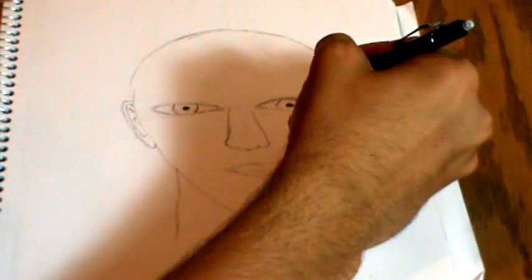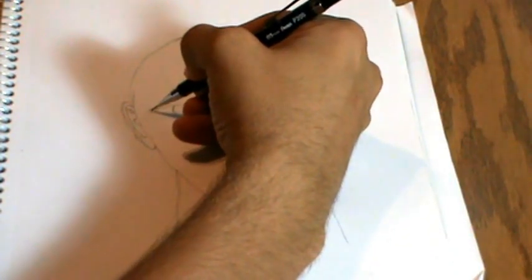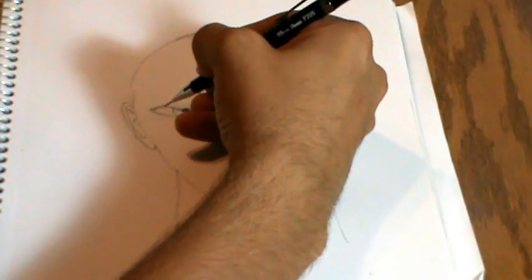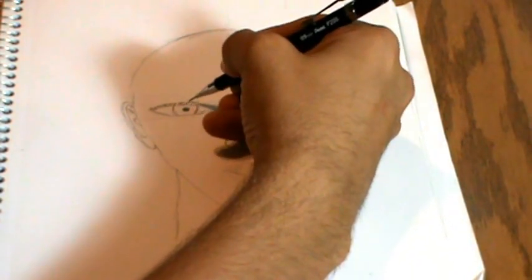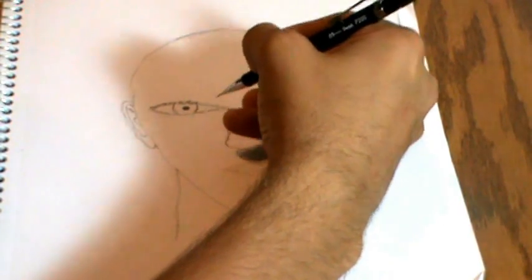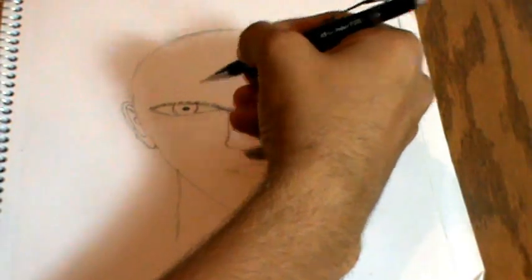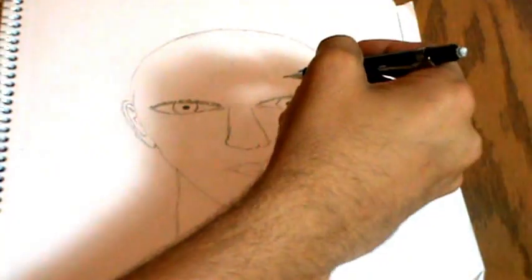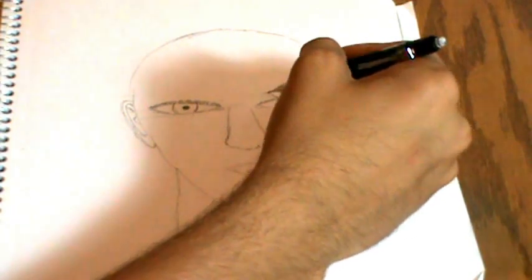Oops, a little too long. Now, of course, we'll give them the eyebrows. Again, just simple streaks.